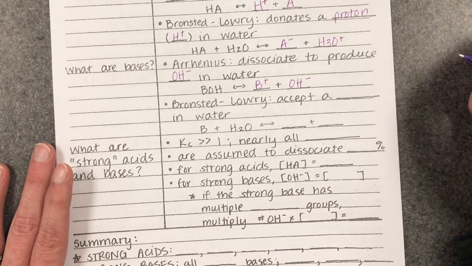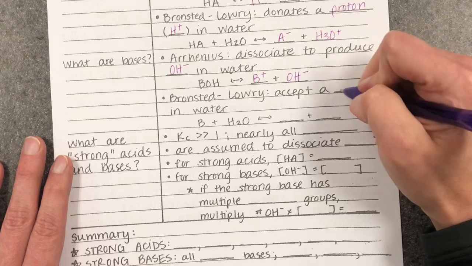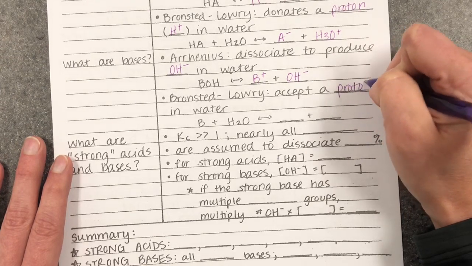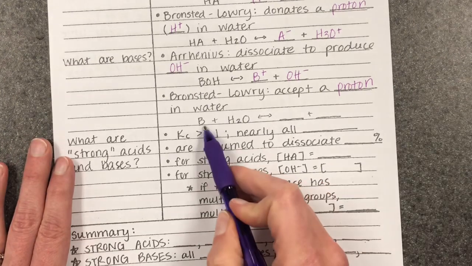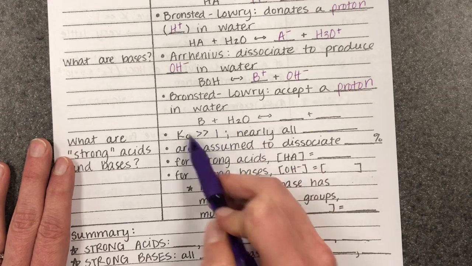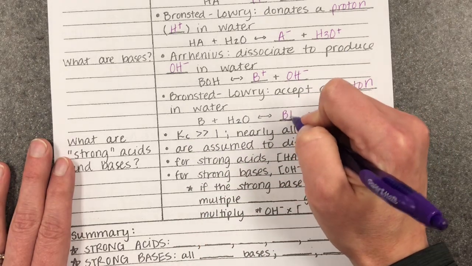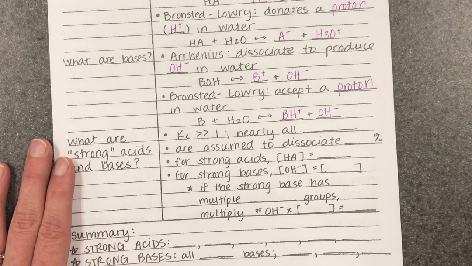Bronsted and Lowry again formed their definition around the idea of the proton. Anything that accepts a proton in water is going to be a base. If I had a reaction between a base and water, the base would take a proton away from water to become BH+, and what's left of water would be the hydroxide ion.